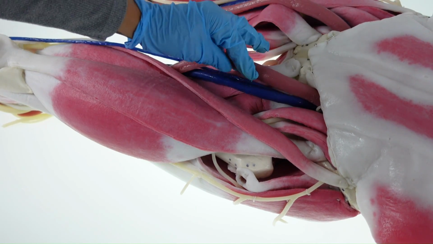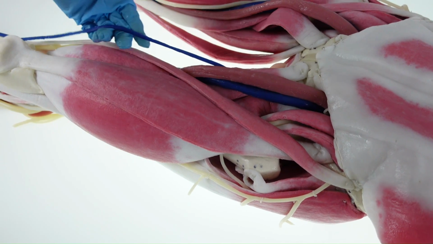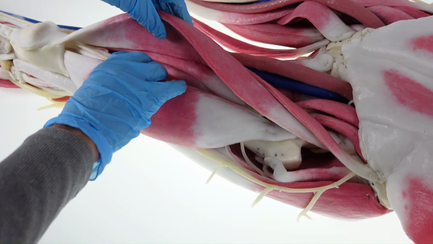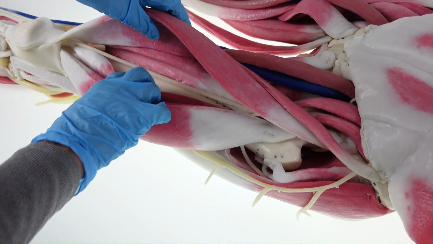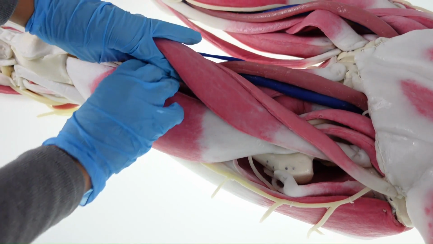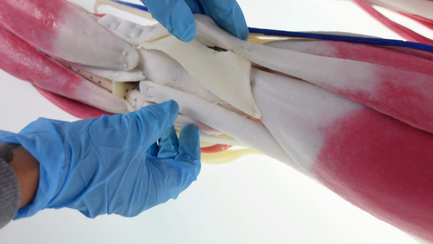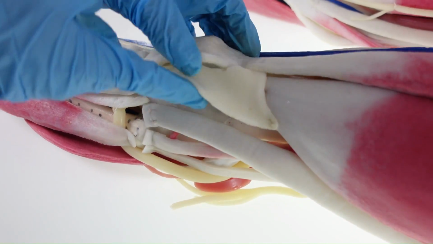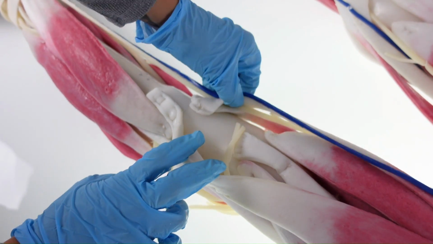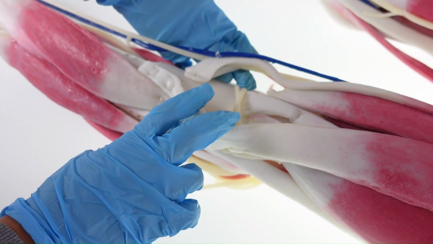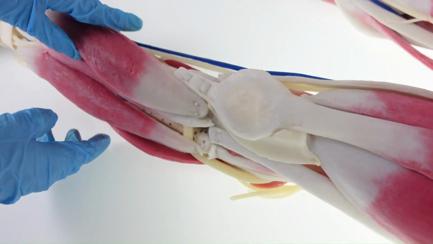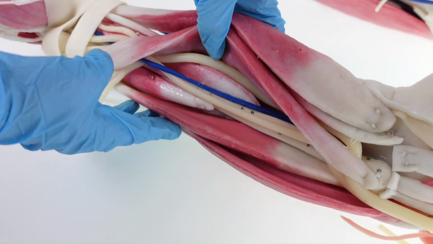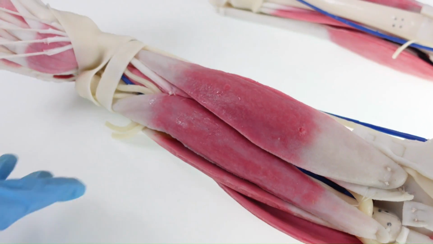The legs also have all major arteries, veins, and nerves. Just like the arm, all muscles are pre-dissected out and can be moved aside to show and identify deeper structures down to the bone. All vasculature and nerves end at the ankle.